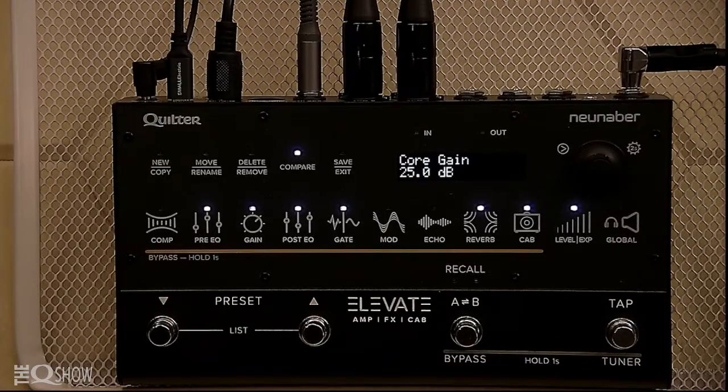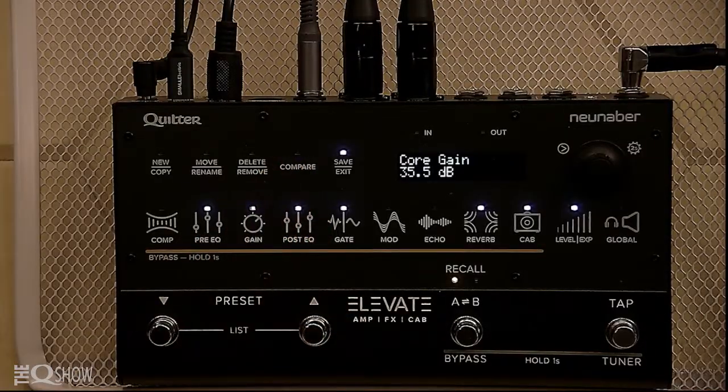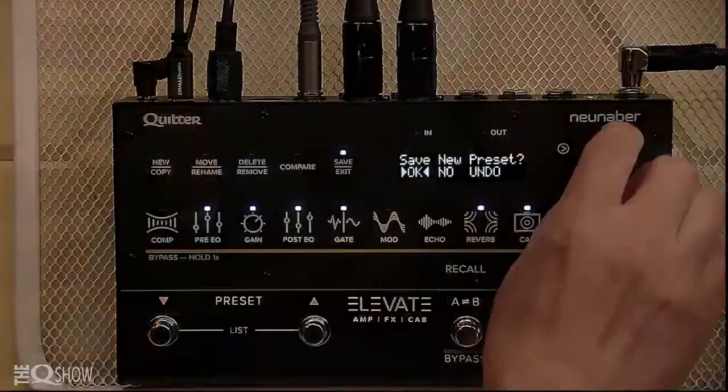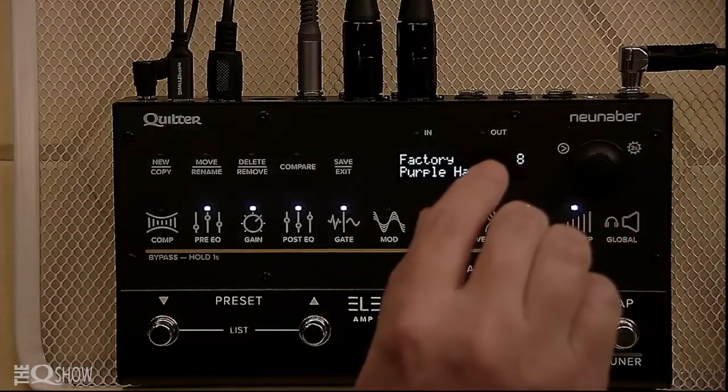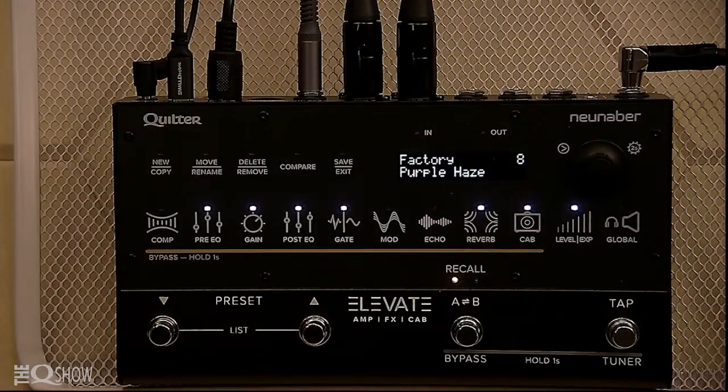Right. Gotcha. Okay. So fairly intuitive. So I'm just going to back out my changes. And so that's the compare button. And so now we can kind of start to talk about the things you can do to create presets and modify them and lists and stuff like that.